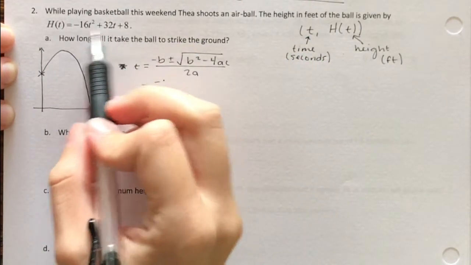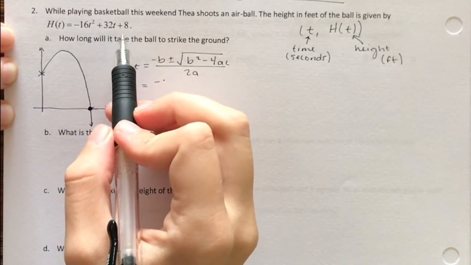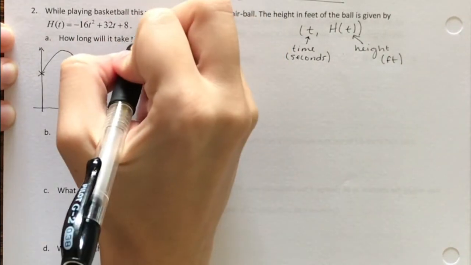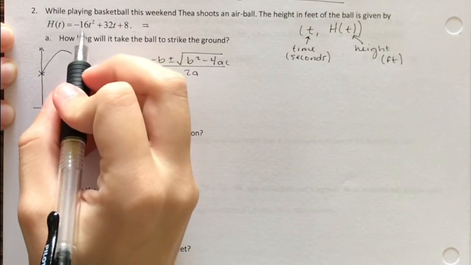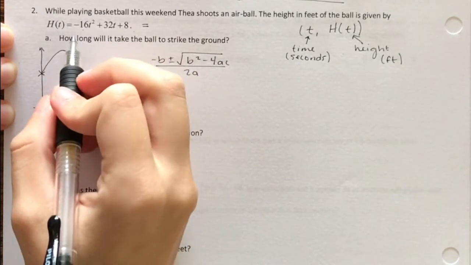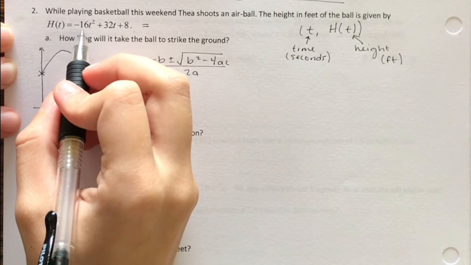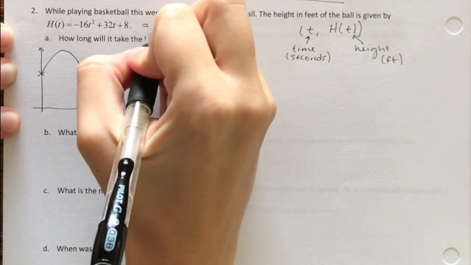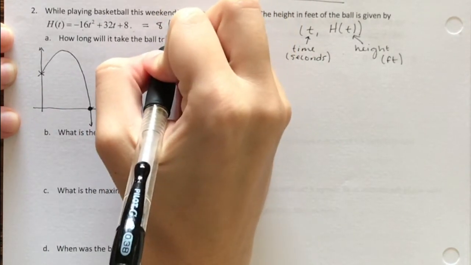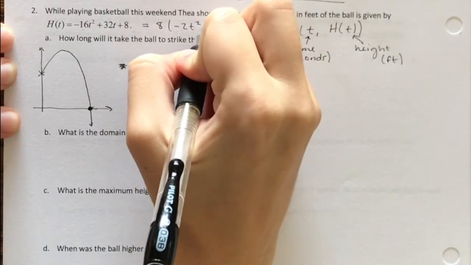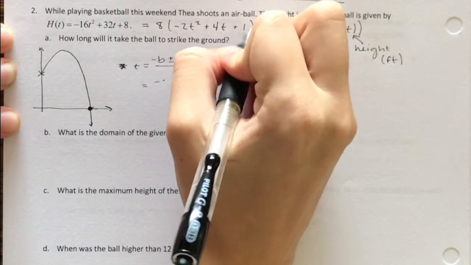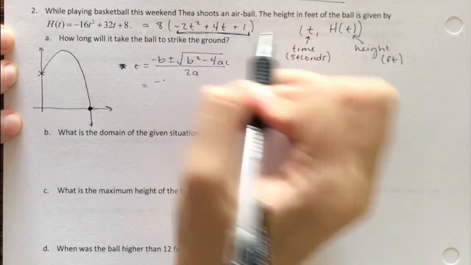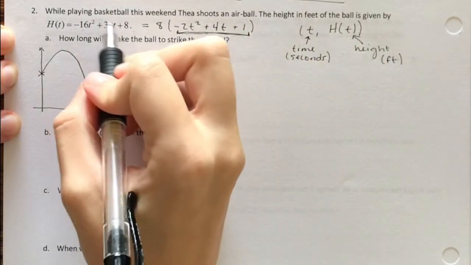And 32 is a really big number, right? And that's going to be kind of difficult to simplify. So what can we do to make this a little bit easier for ourselves? Well, we can actually factor this. What can I factor out of each of these terms? Well, all of them are divisible by 8, right? If I pull 8 out of this, I'm left with negative 2t squared plus 4t plus 1. This is much easier to find the roots of. So now my b value, instead of being 32, is just 4.